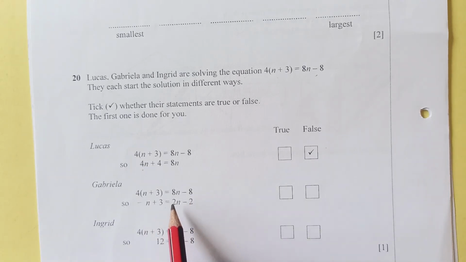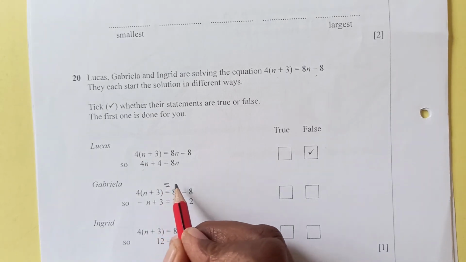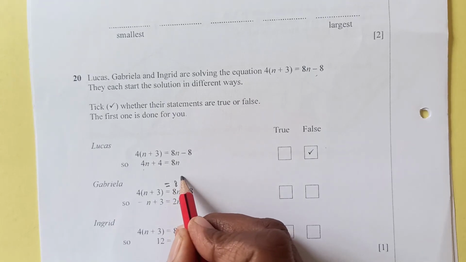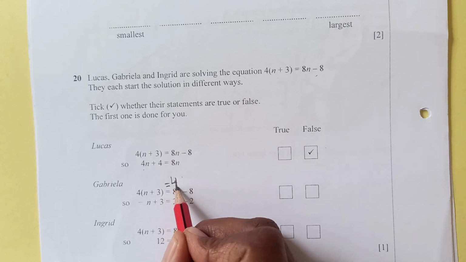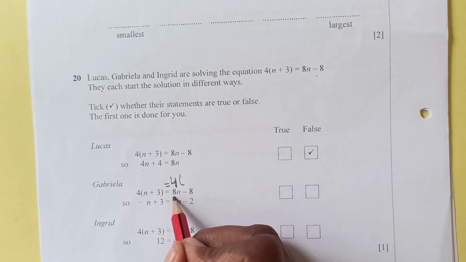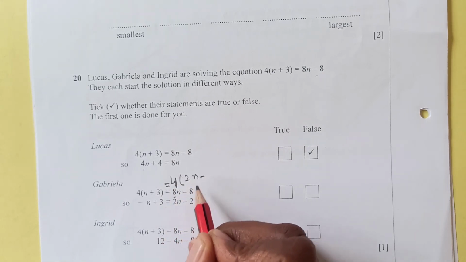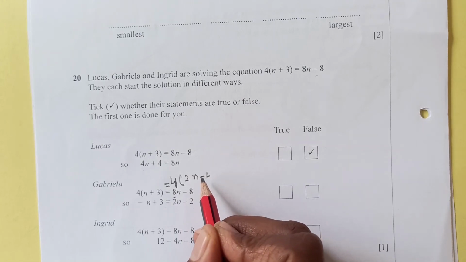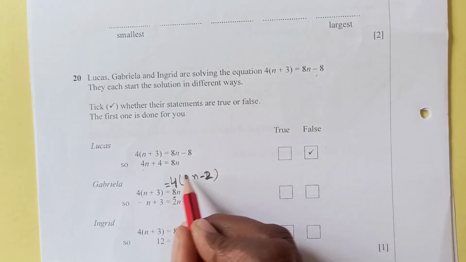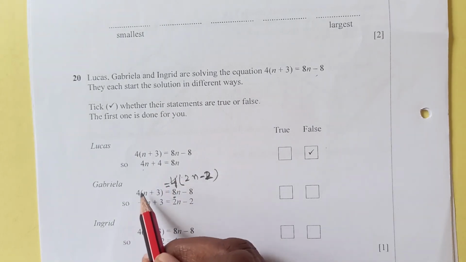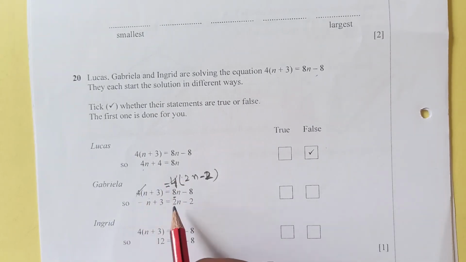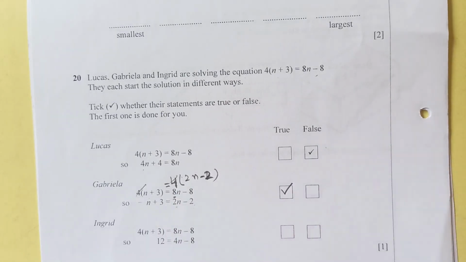What he has done is taken 4 common. So inside we will have 4 times 2n minus 2, because when you open it will become 4 times 2, 8. Then this 4 and this 4 get cancelled, so you have n plus 3 equals 2n minus 2. So this is true, right?